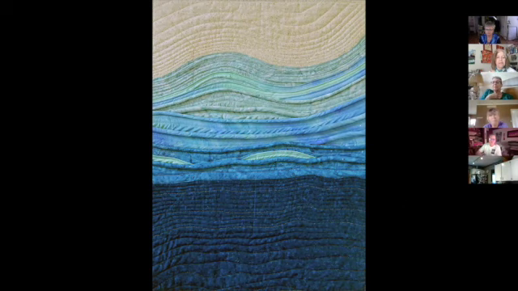Well, as I said, it's a gradation. So the value is an intense value on the bottom, and as you go up, it gets less and less. Okay, so it's low value on the bottom, high value on the top. It's a gradation both of color and of value.